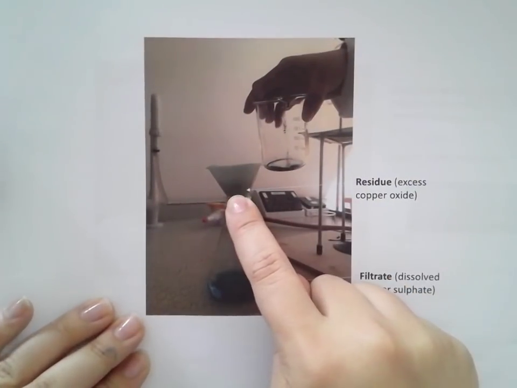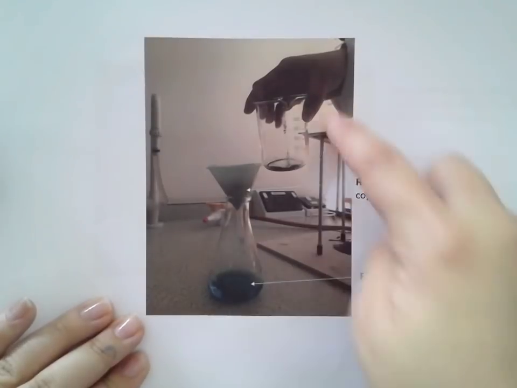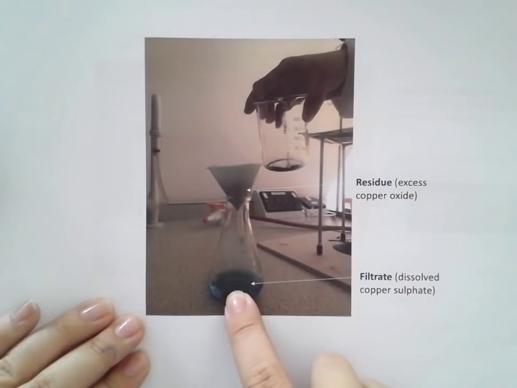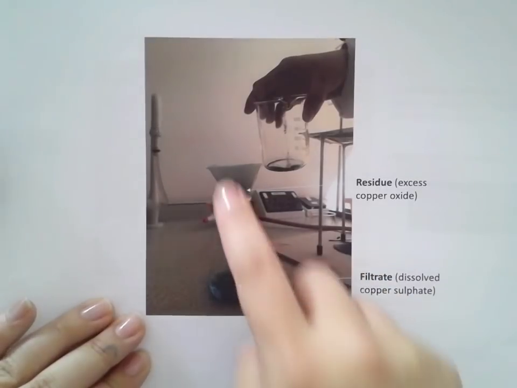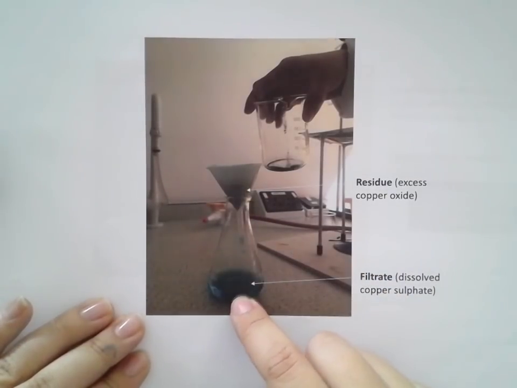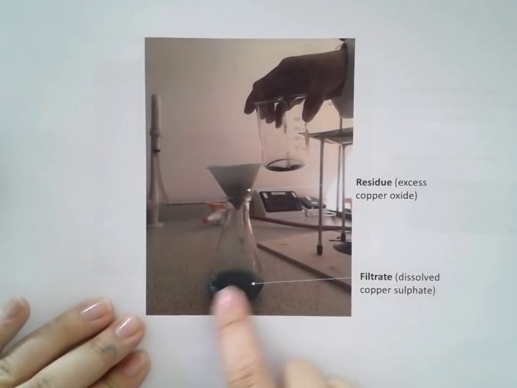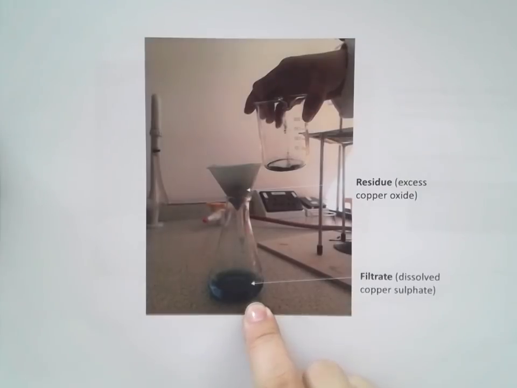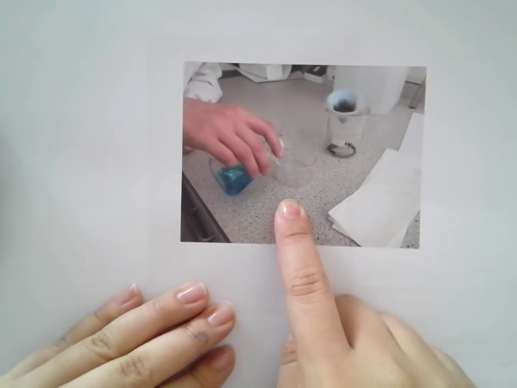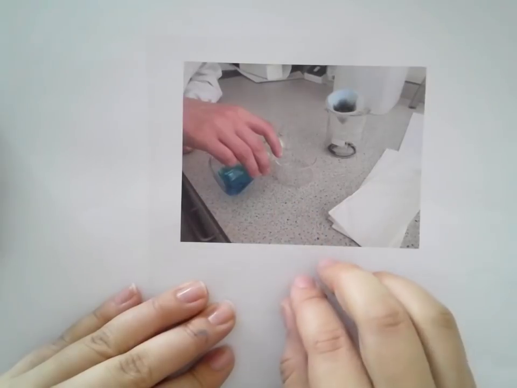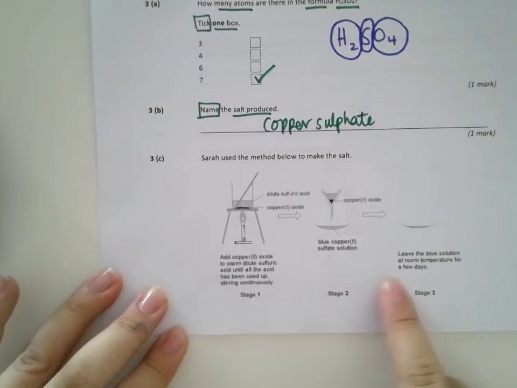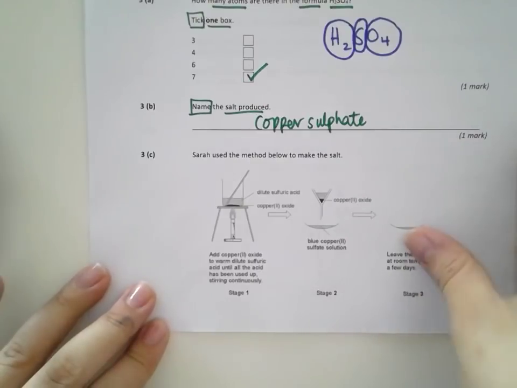Finally, you folded up your filter paper into a funnel, and you poured that mixture into the filter paper funnel and also into the conical flask, so that the excess copper oxide remained in the filter paper, whereas the filtrate was dissolved copper sulfate. And then you poured it into an evaporating basin so that the water could be evaporated. Now this is a required practical, so please make sure that you know what happens at each step. And this is what Sarah used, the same method that we did to make her salt.